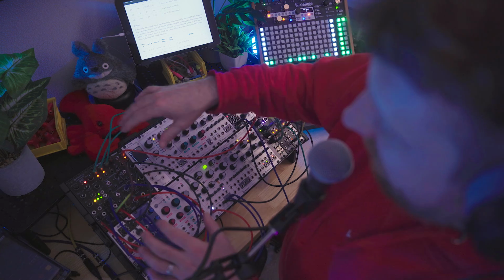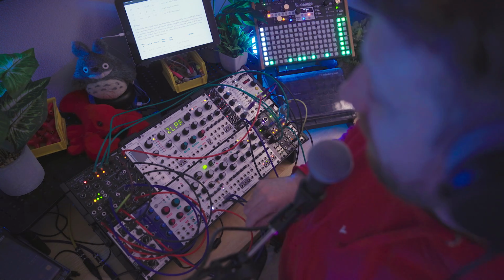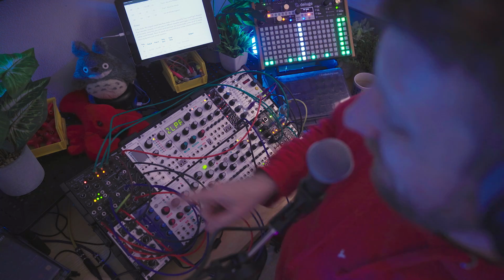I almost want a version of this that's just like huge knobs, like huge rotary knobs, so you can just play it on the fly. That'd be hot as hell. Let's switch out the oscillator and try something different.